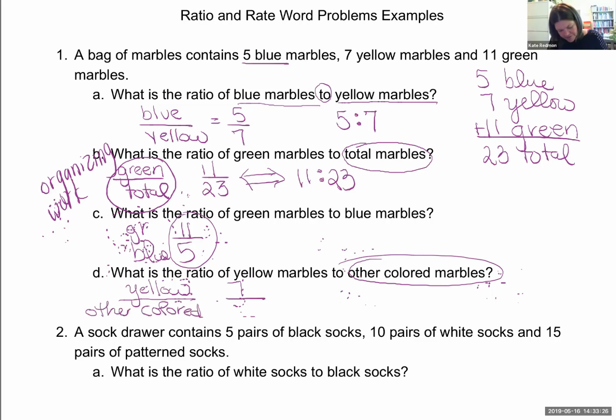So how many marbles is that? 16. How'd you get that number, Debbie? Add the 11 and 5. She added the green and the blue. Very nice. So pretty simple examples, and none of these reduce, so nice.